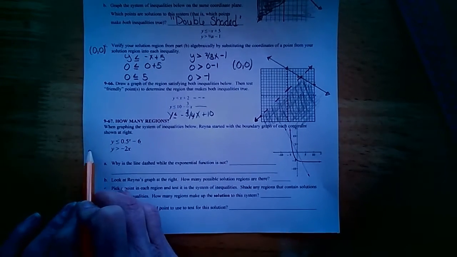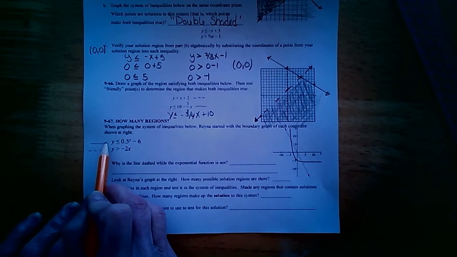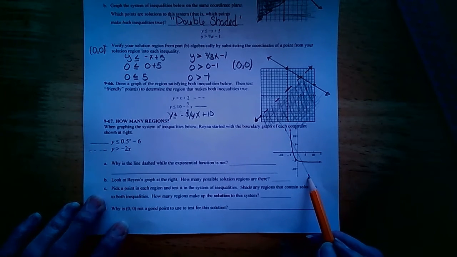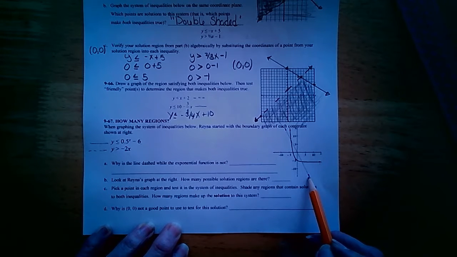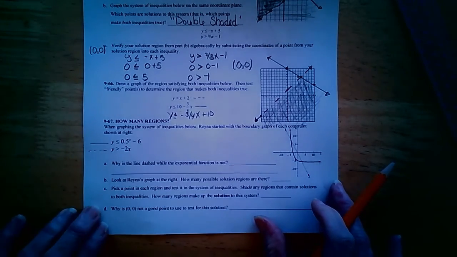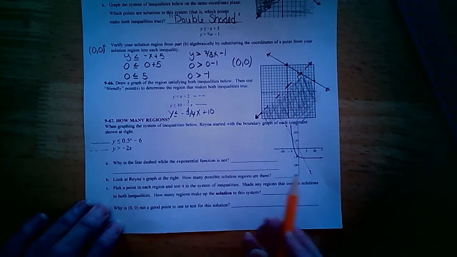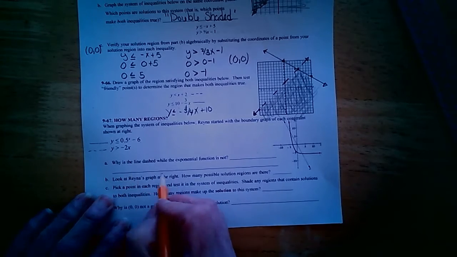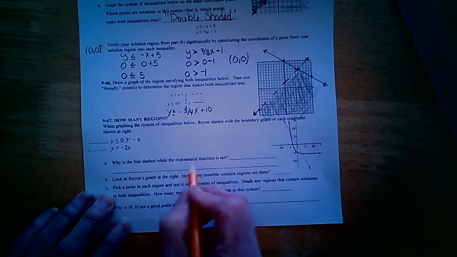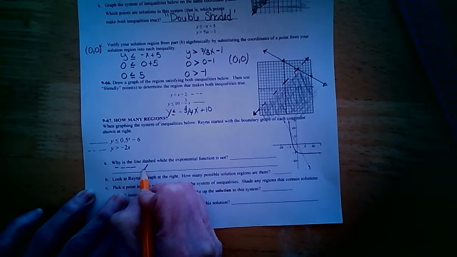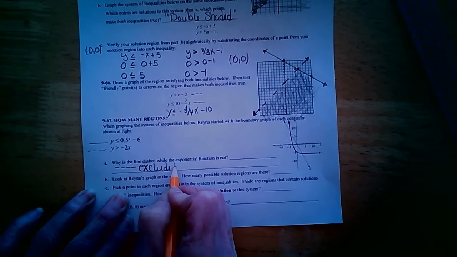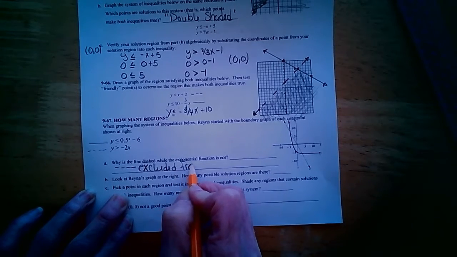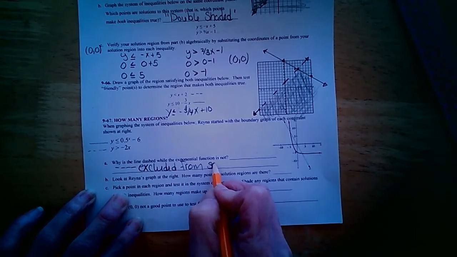I can tell I've got my dashed line and my solid line. So the exponential equation is included, the linear equation is excluded. So why is the line dashed? Right? We just said if it's dashed, it's excluded from the solution.